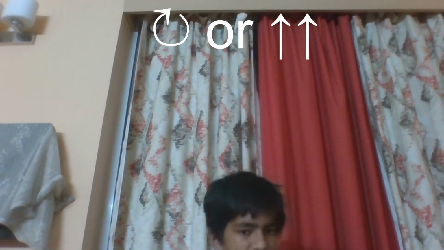Then the fourth symbol. There are two symbols for this actually: this circle with an arrow at the end, or two up arrows, and both of them mean development. Development means that all of your pieces have been developed, or most of your pieces have been developed. Then the next symbol is this circle.